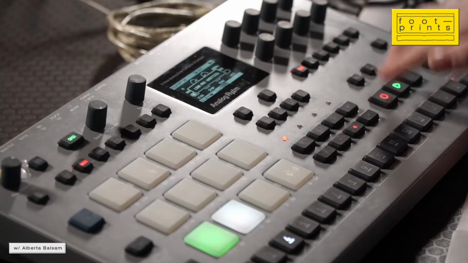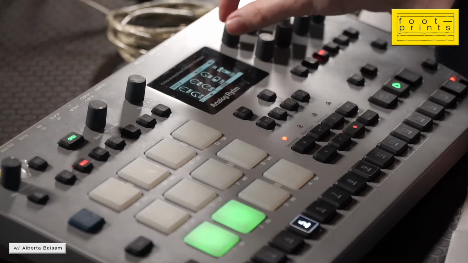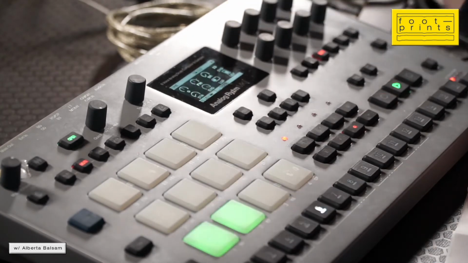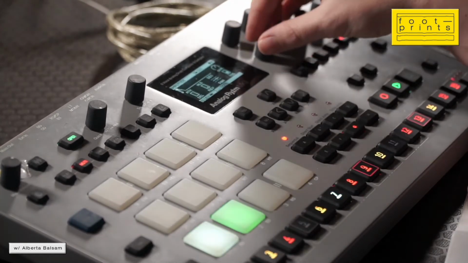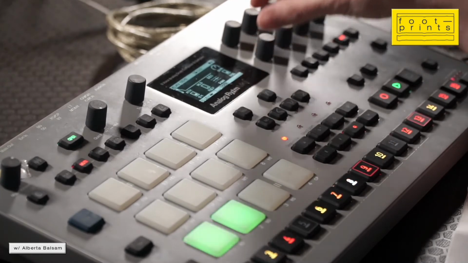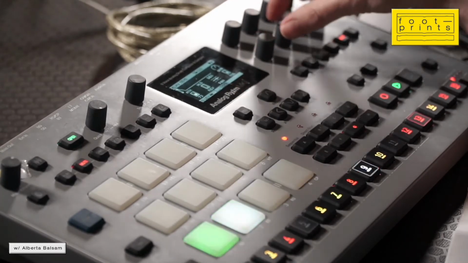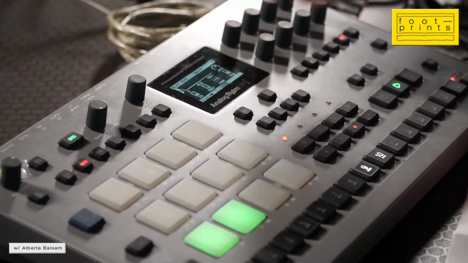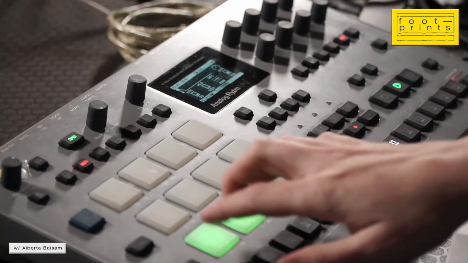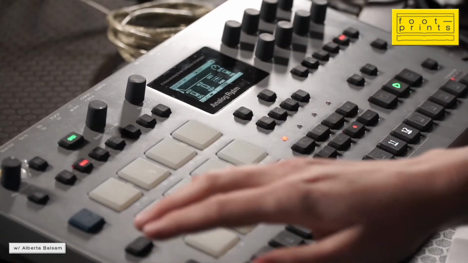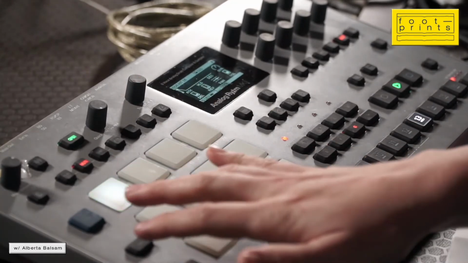And you can also record what you're doing here. So yeah, that's cool. Same for the hi-hats.